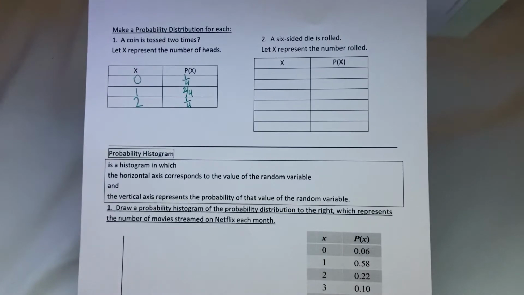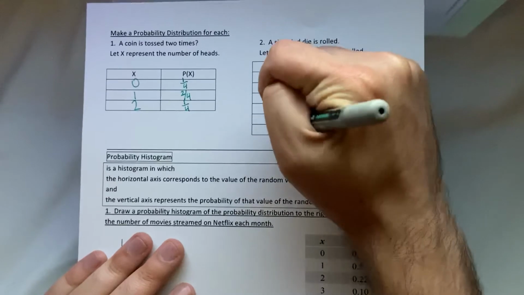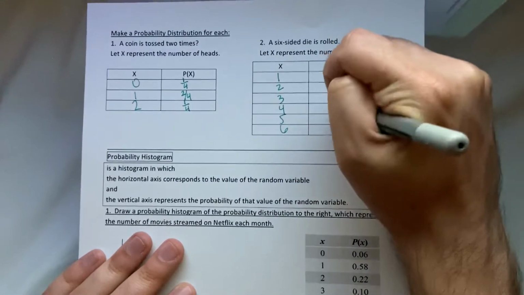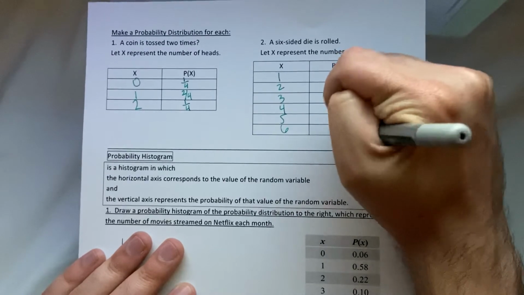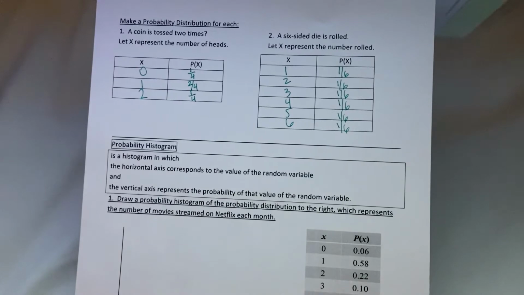It's just the table. A 6-sided dice roll, what are the outcomes? 1 through 6. And each of them has an even chance, 1 out of 6. So these are probability distributions. I think you guys can handle them.